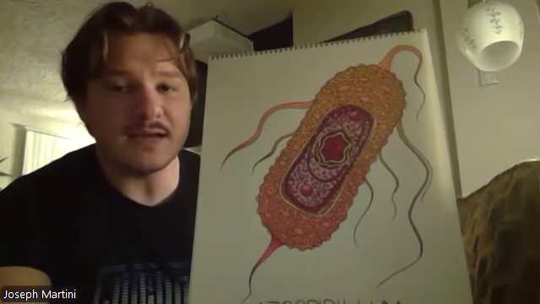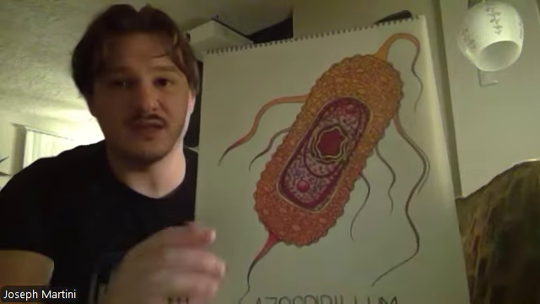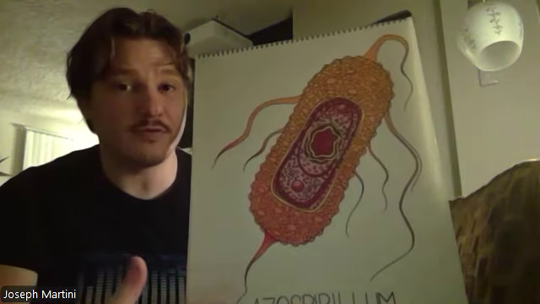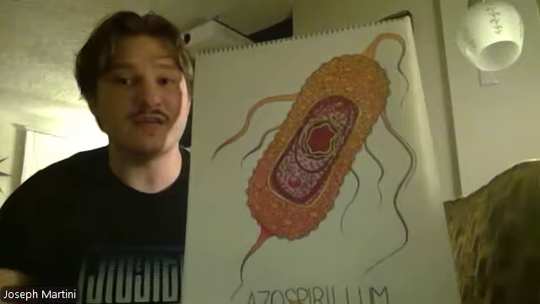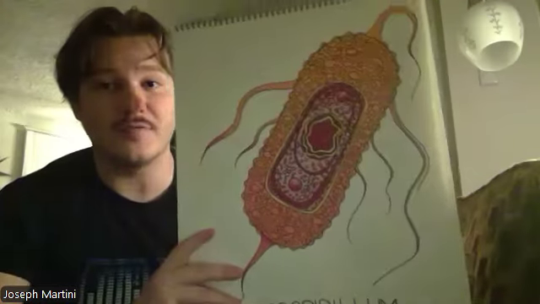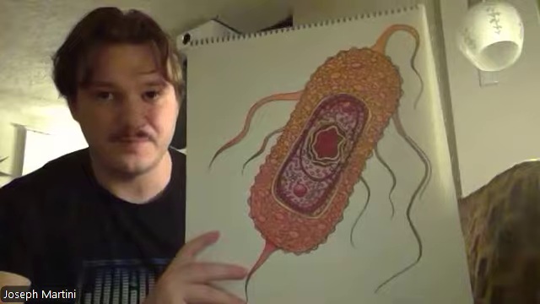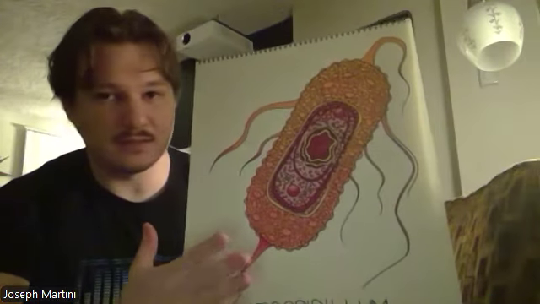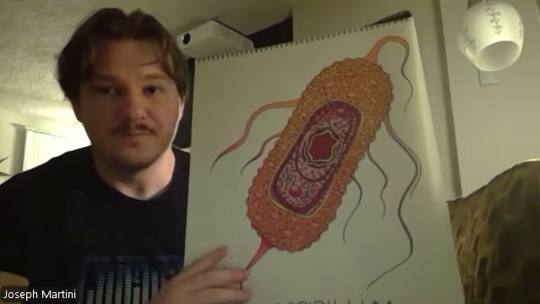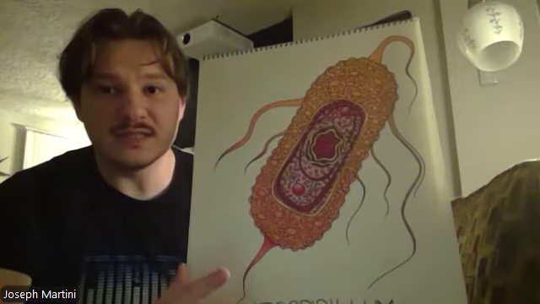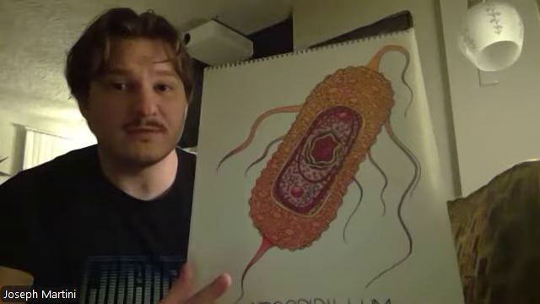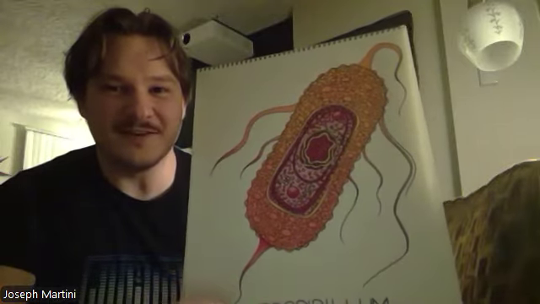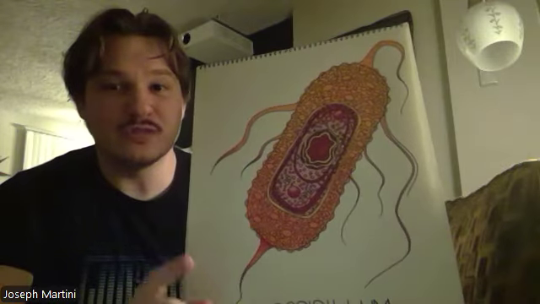Beyond nitrogen fixation, Azospirillum also influences plant growth through hormone production. It produces indole-3-acetic acid, which is a plant hormone that increases root branching, so it helps the plants develop more roots. It also produces cytokinins and gibberellins, which help cell division and shoot development.